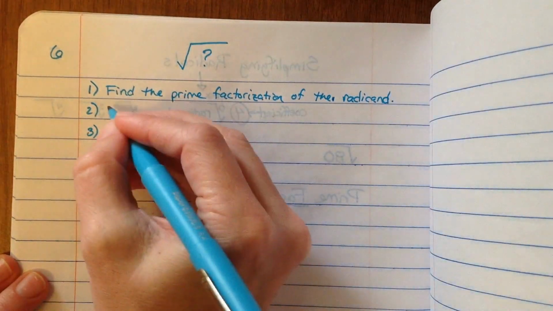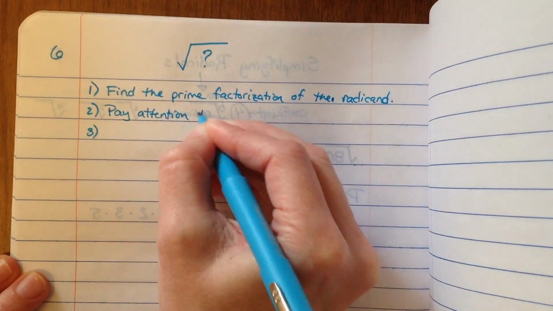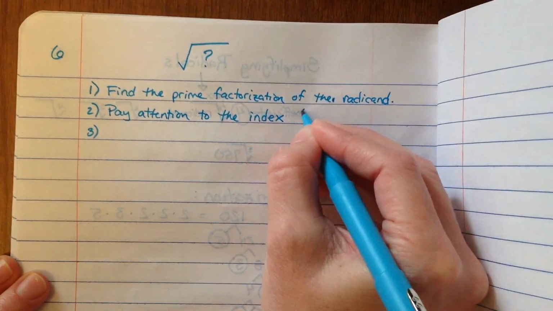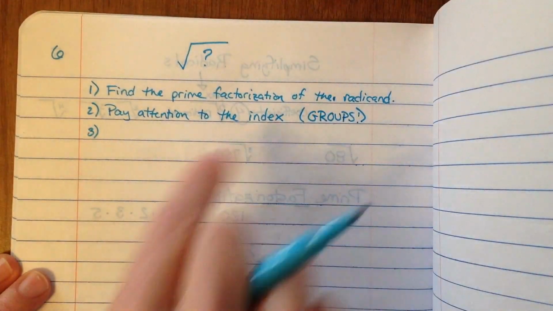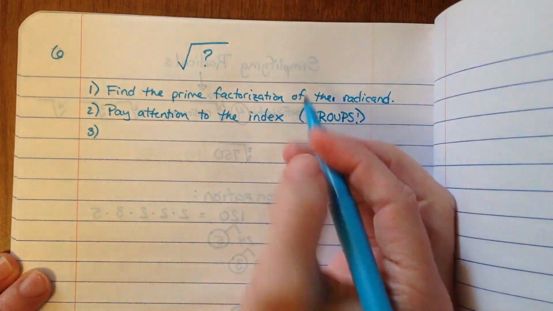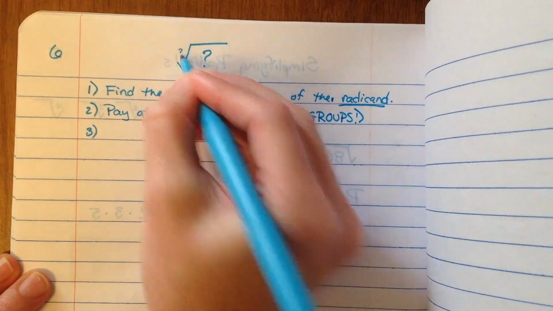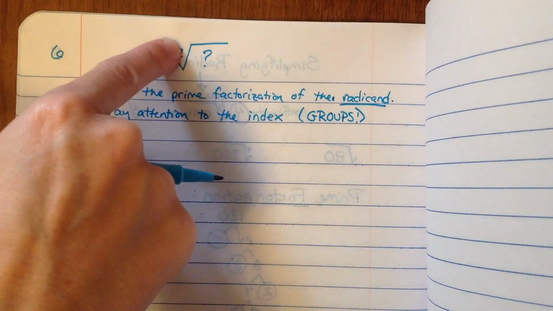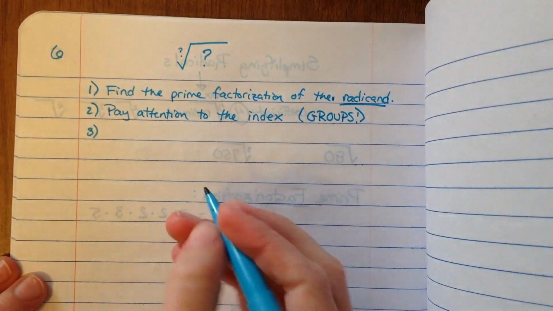Step 2 is to pay attention to the index. And in parentheses, I'm just going to put groups. And I'll tell you what I mean by groups here in just a second. But remember, the index, if the radicand is the question mark here, then the index is going to be this little tiny number here. Now, if we do not see a number, do you remember what it is? Right. If you don't see a number there in that spot, that actually means it's a 2. But you could have a 3 or a 4, etc.